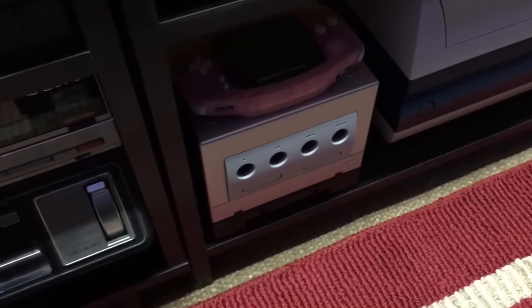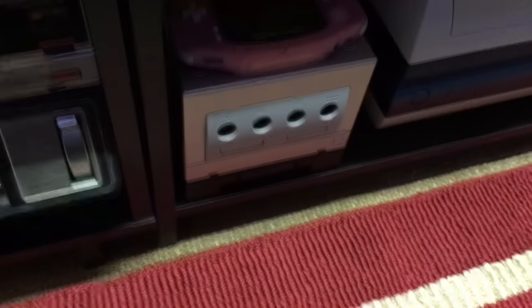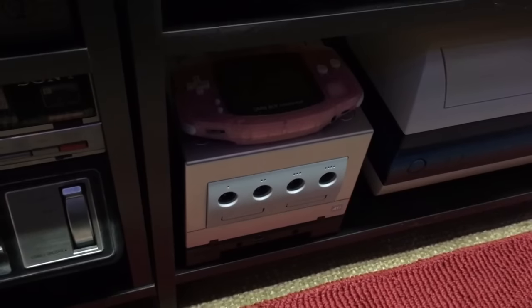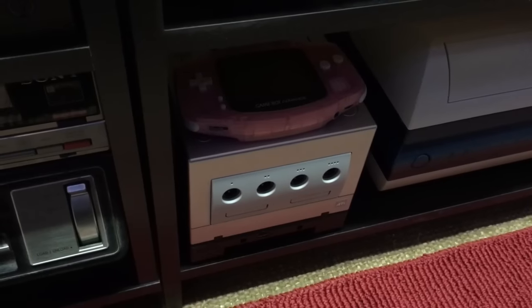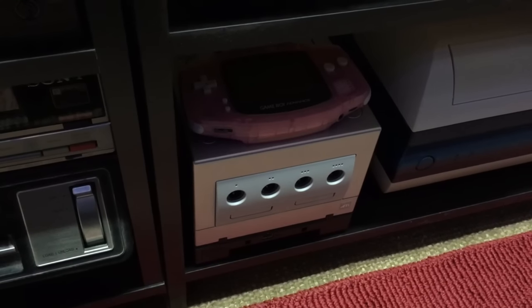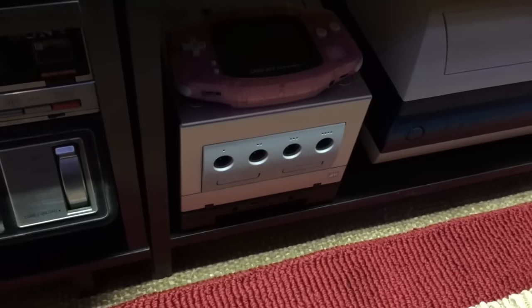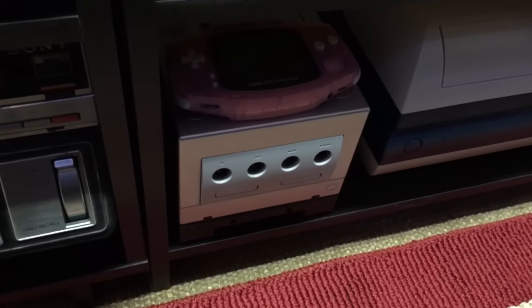I do have a Game Boy Advance, and below that is a GameCube with the Game Boy Advance player adapter. And the reason I have this is just to play Game Boy Advance games. I do not play GameCube games. I do not have any GameCube games. I do not collect GameCube games. But with this, I can play my Game Boy Color and Game Boy Advance games on my TV. So that's why I have that.